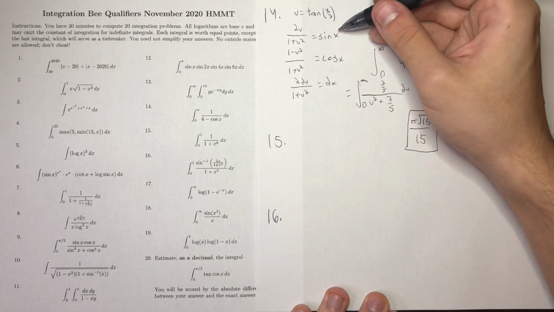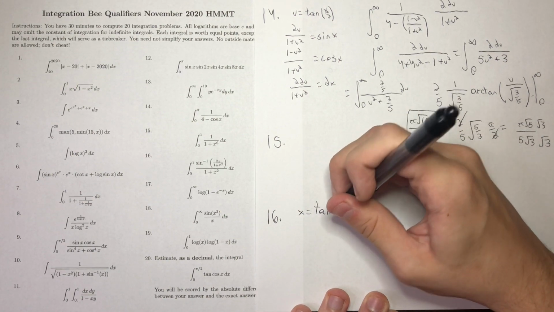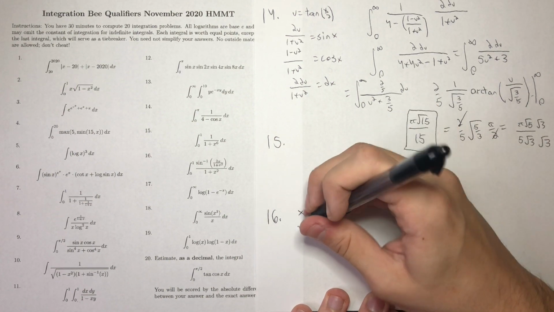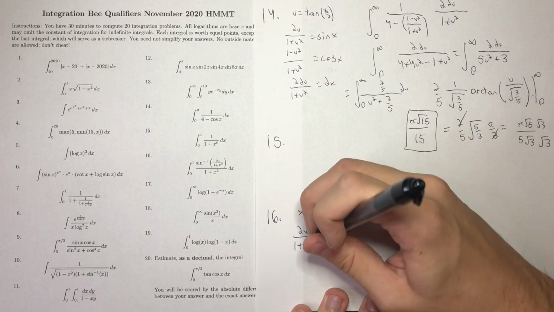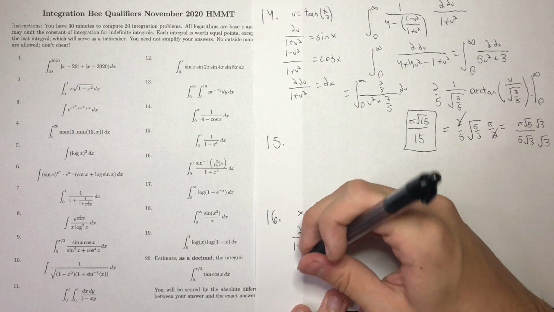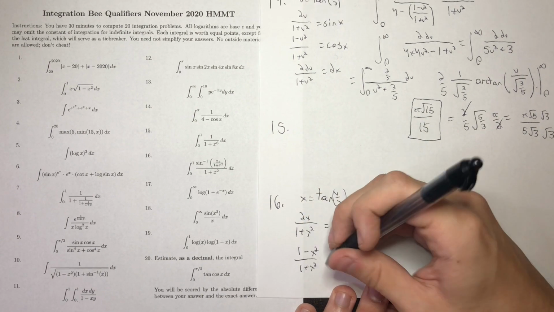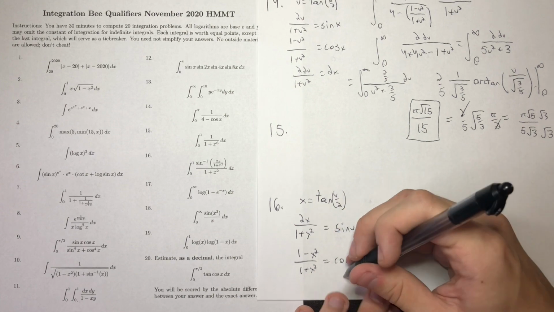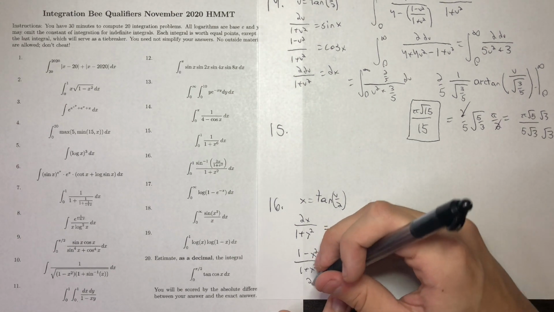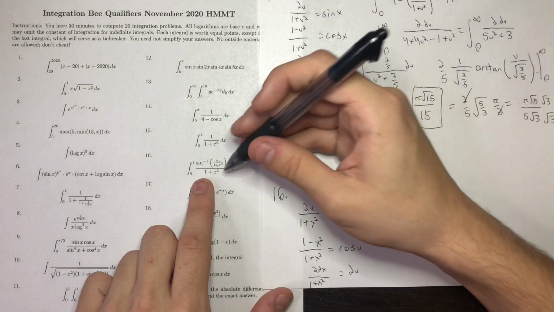So instead of doing this, I'm going to say that x is equal to tangent of u over 2, which is going to make 2x over 1 plus x squared equal to sine of u. I'm just inverting this up here. Then we have 1 minus x squared over 1 plus x squared is equal to cosine of u, and then du is equal to 2 dx over 1 plus x squared. So what happens if we plug that in right here?